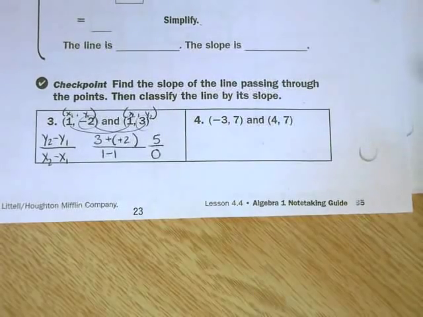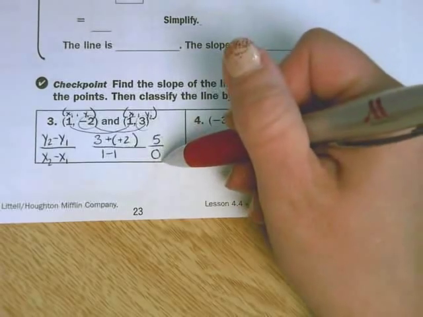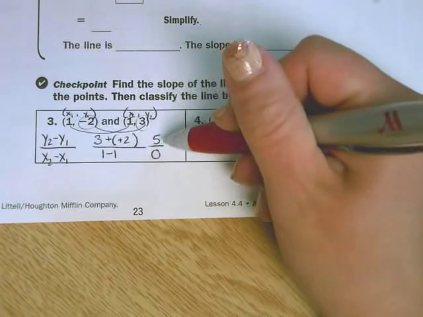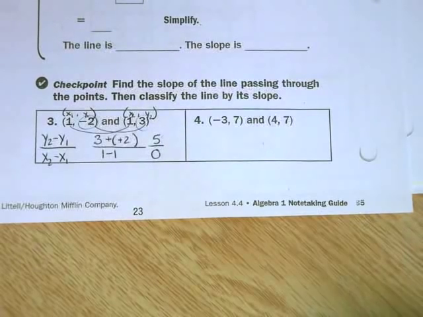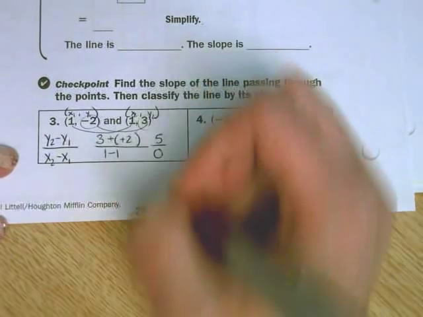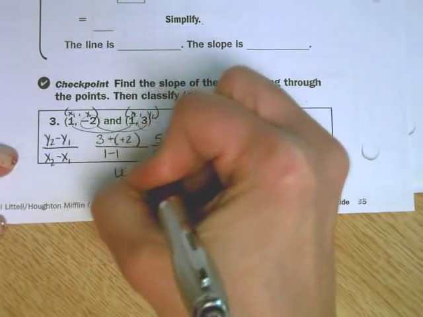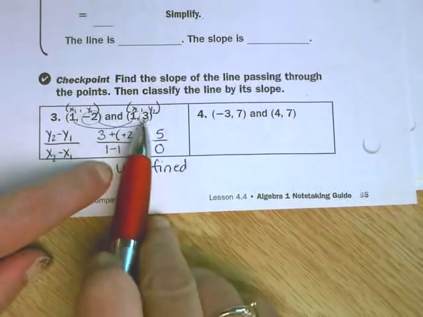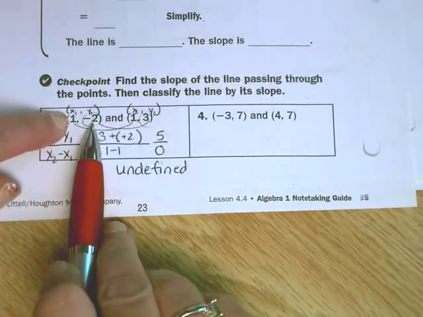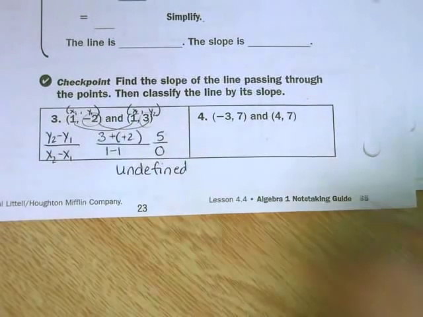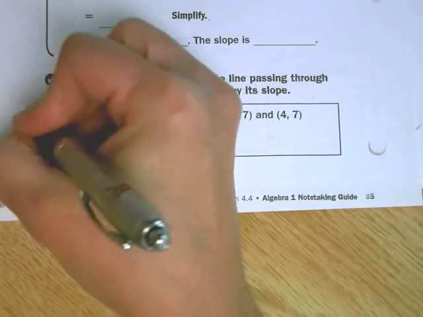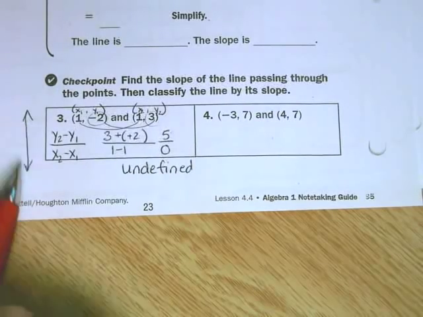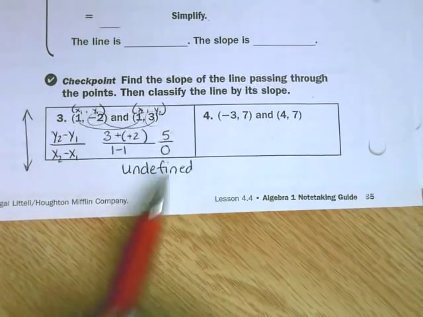It's not 0. We can't do 5 divided by 0. If you do it in the calculator, it'll give you a little E. It'll say error, because you can't take 5 things and divide them into 0 piles. It doesn't work. This, in math, is the answer that makes us say undefined. And it's because if you think about this, over 1 down to negative 2, over 1 up to 3, what kind of a line is that going to be? It's going to be vertical. Over 1 down negative 2, over 1 up 3. It's going to be vertical. Its slope has to be undefined.